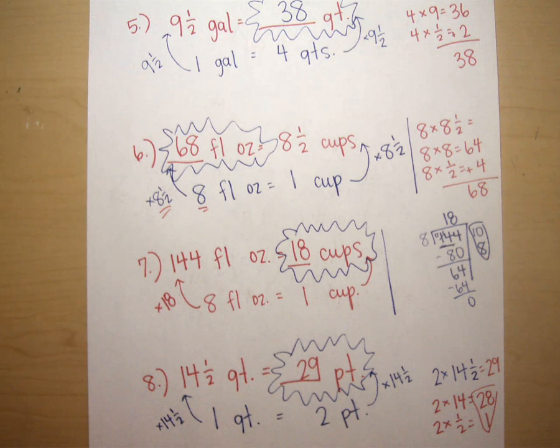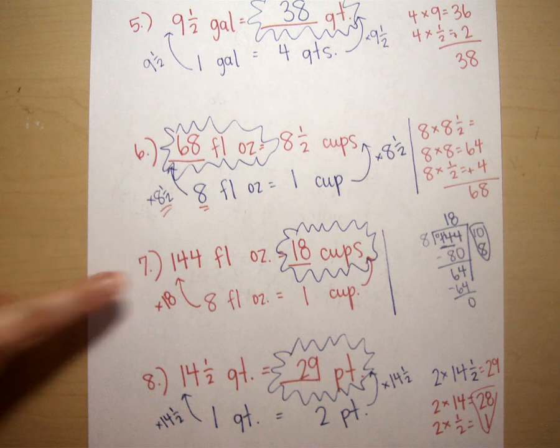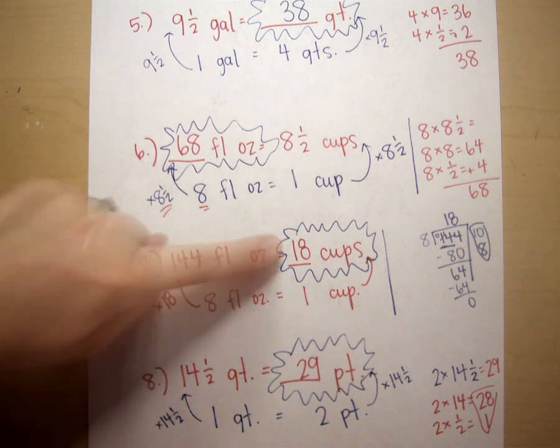So to review, number 5 is 38 quarts. Number 6 is 68 fluid ounces. Number 7 is 18 cups. And number 8 is 29 pints.